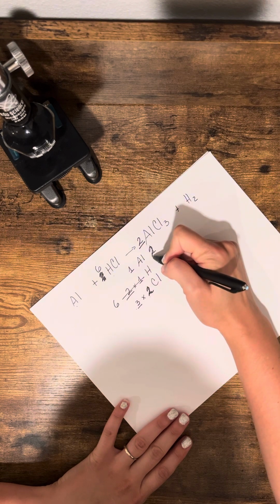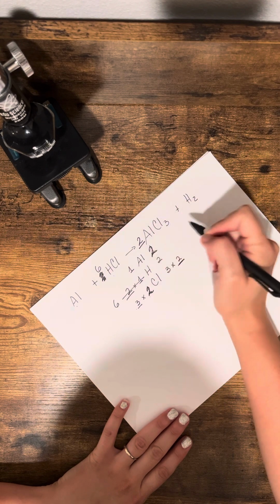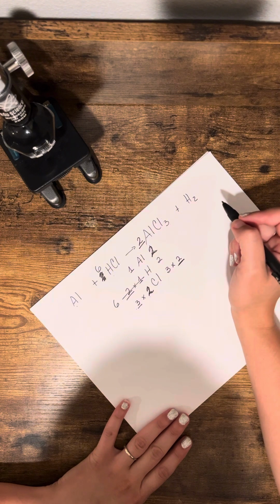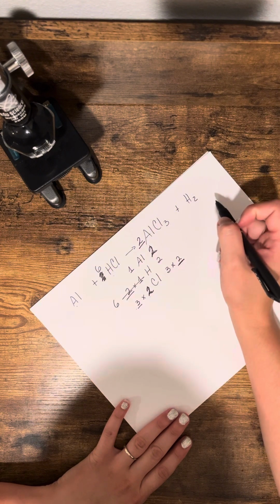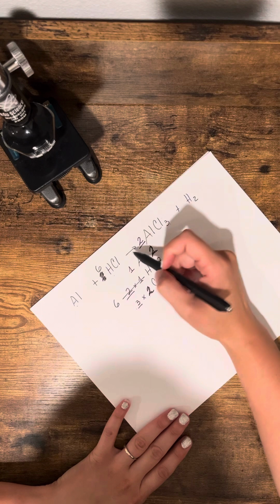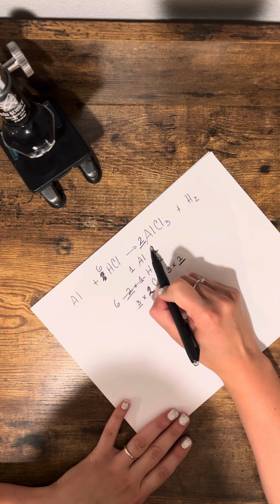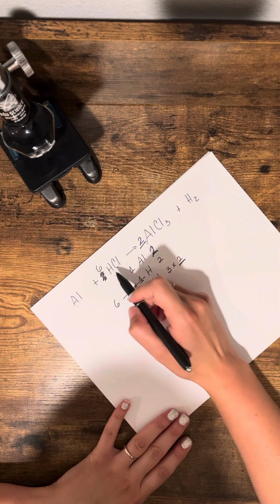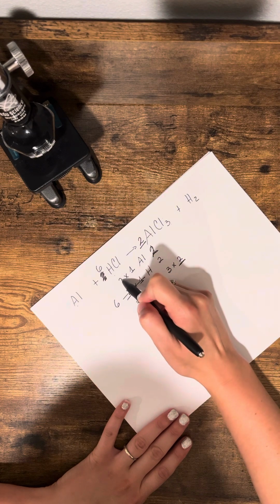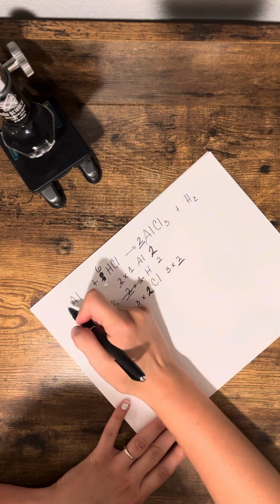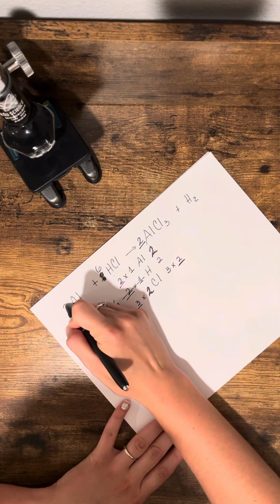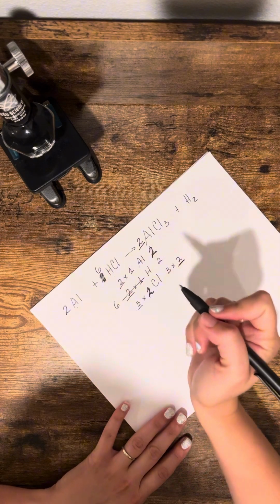We don't have 1 aluminum anymore. We have 2. So we can go back to our reactant side and fix our aluminums. So in this case, now that we have 1 aluminum, we can multiply that side here by 2. And that's going to make it equal to each other. That 2 is going to become the coefficient right in front of my aluminum.